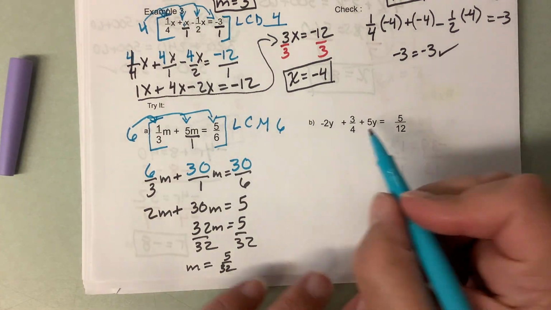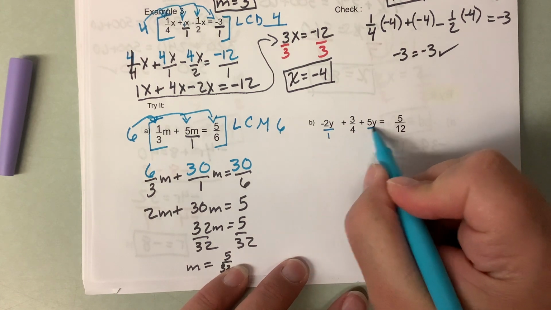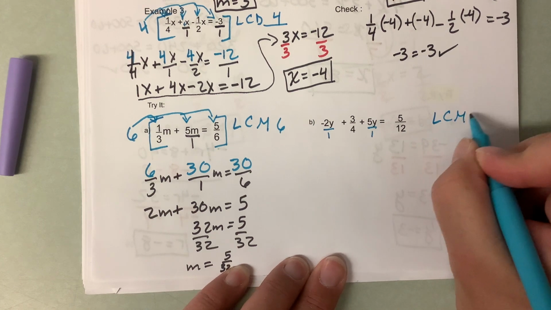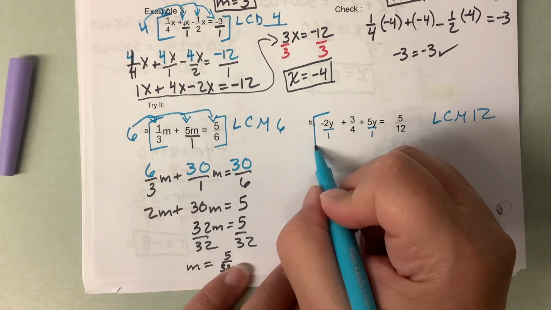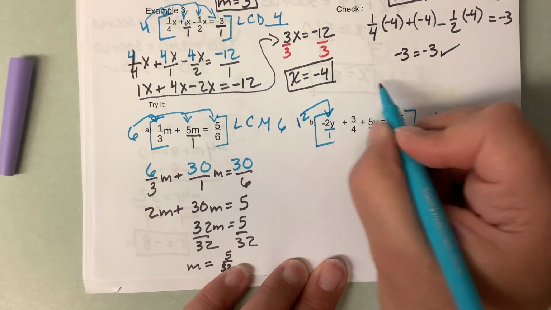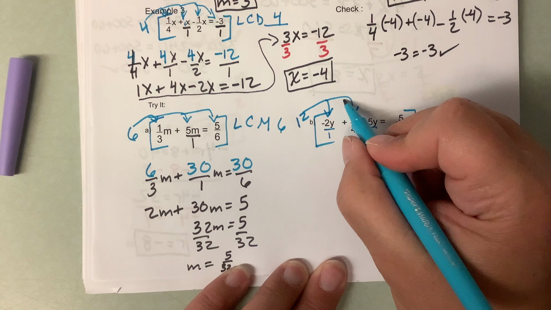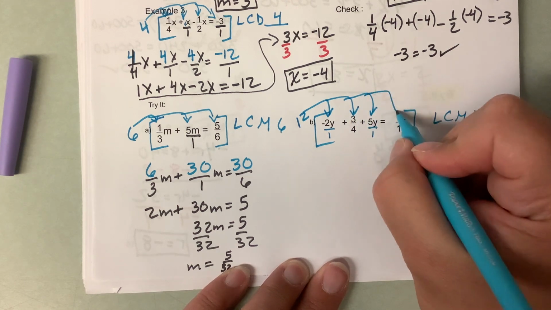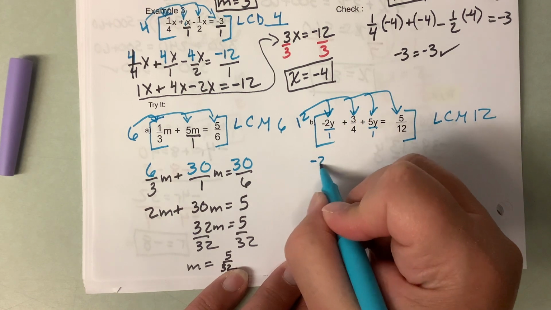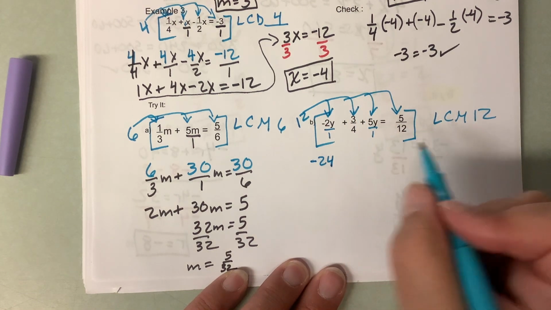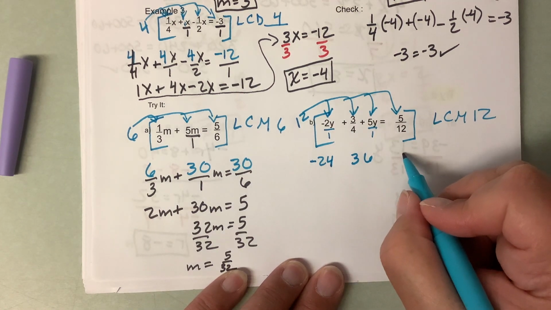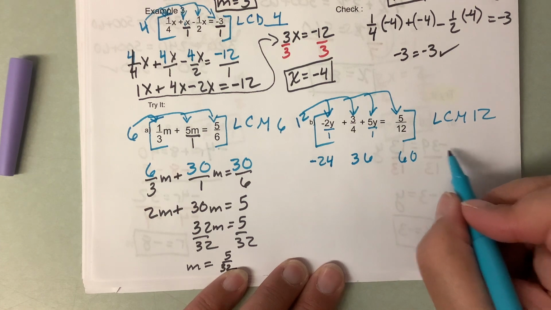Okay, between, this is over 1, this is over 1, 1, 4, 1, 12, the least common multiple is 12. So everybody, all the numerators, times 12. 12 times -2, 12 times 3, 12 times 5, 12 times 5. 12 times -2 is -24. 12 times 3 is 36. 12 times 5 is 60. And 12 times 5 is 60.